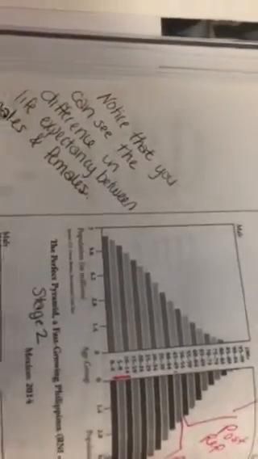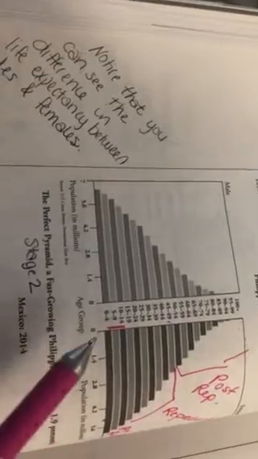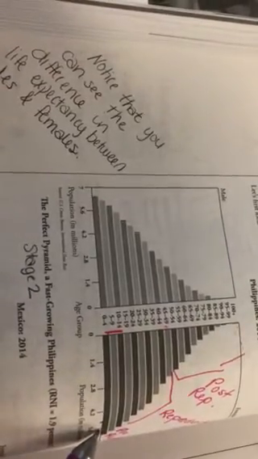So look at this population in the Philippines. You can see this is a stage 2 country. It is rapidly growing. So you're gonna have a fast population growth. And then here, it's starting to slow down. Do you see how it's starting to get kind of thicker at the bottom and stop tapering off as much?